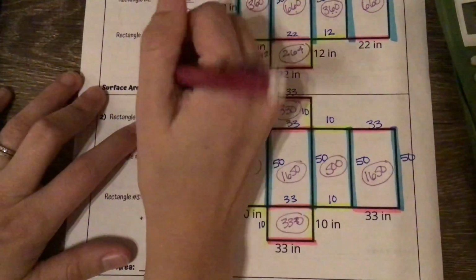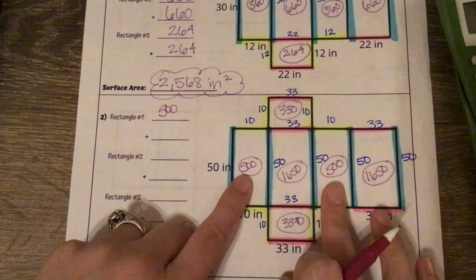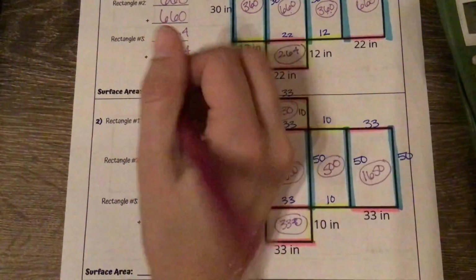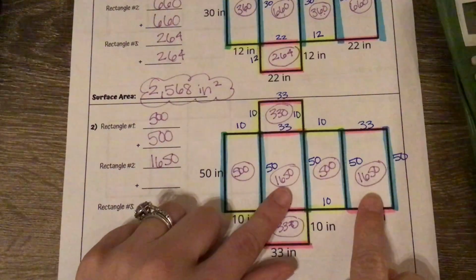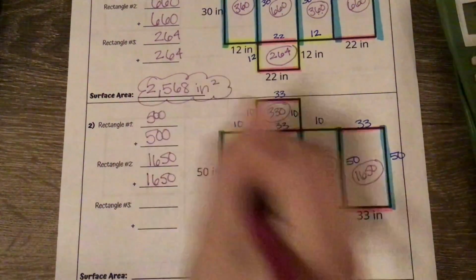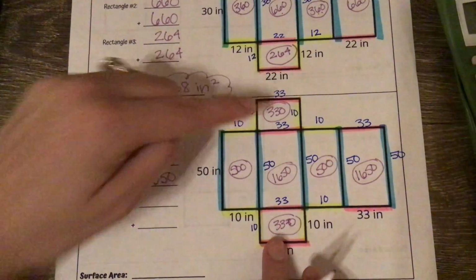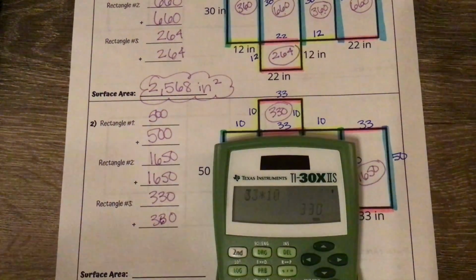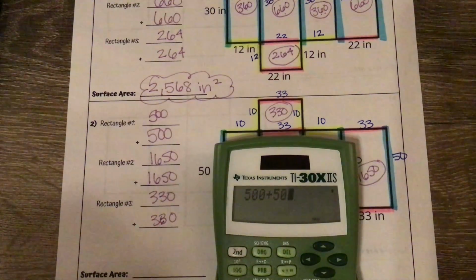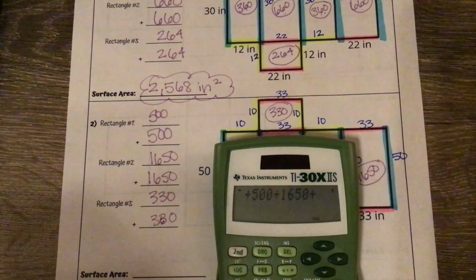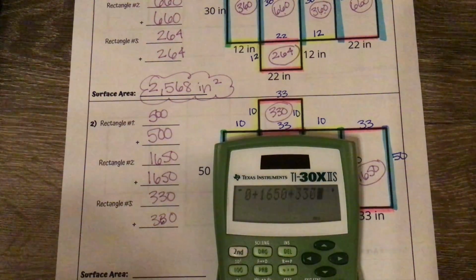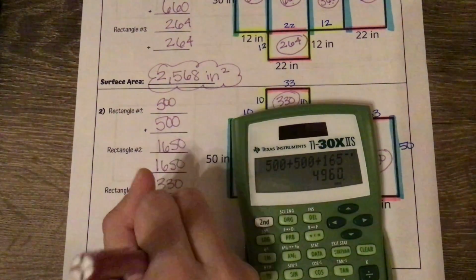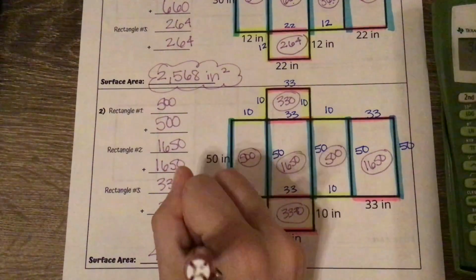So if my rectangle number 1 is 500, I should have 2 of those. I do. So 500 plus 500. My rectangle number 2, maybe I'm picking 1650. I should have 2 of those, and I do. And my last one, 330, I should have 2 of those, and I do. And then I'm just going to add those up. 500 plus 500 plus 1650 plus 1650 plus 330 plus 330 equals 4,960. And our units are inches squared.